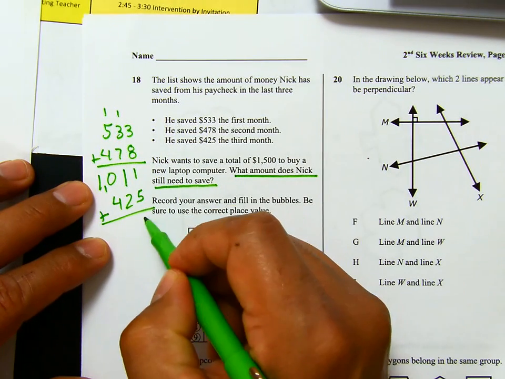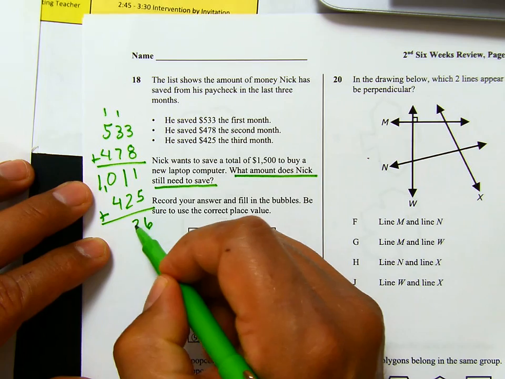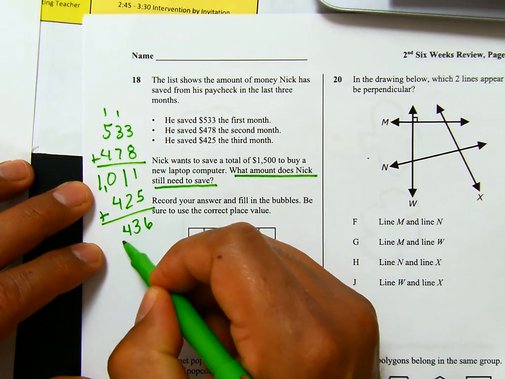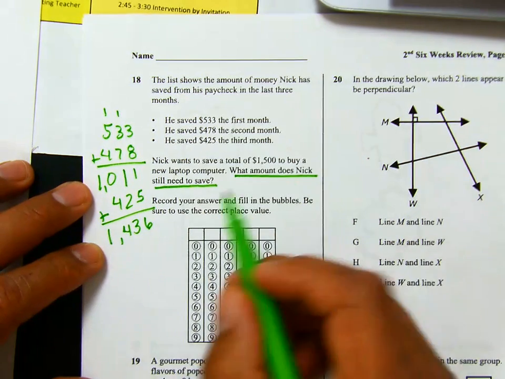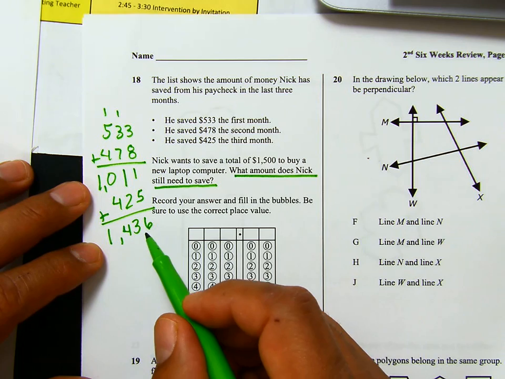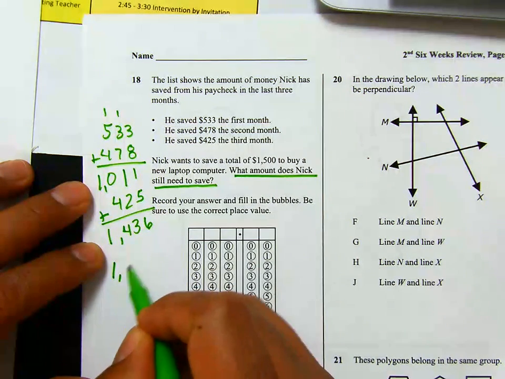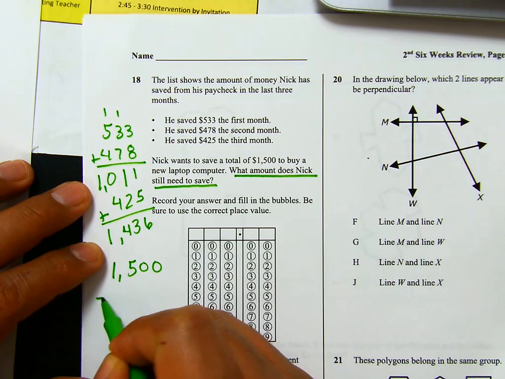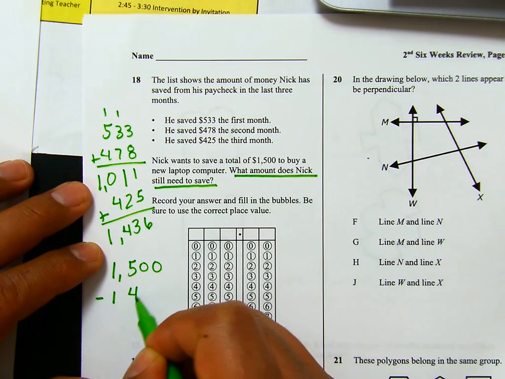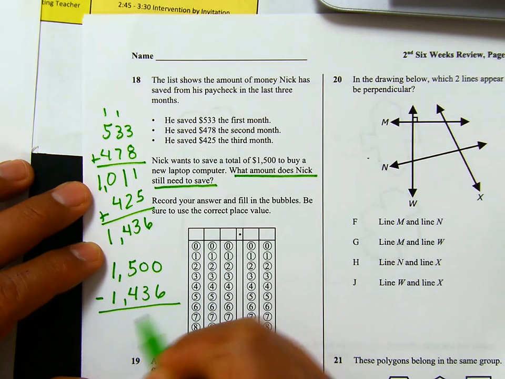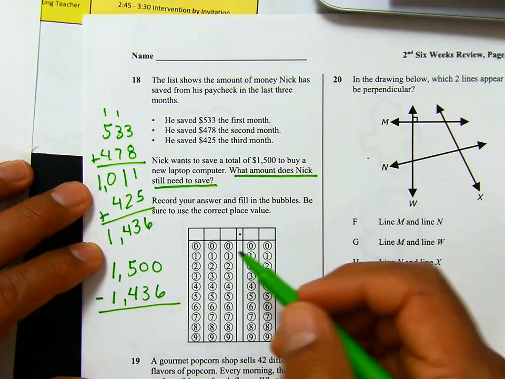1 plus 5 is 6. 1 plus 2 is 3. 4. 1. So so far he saved 1,436. He needs 1,500. So we go 1,500 and we subtract what he saved so far. That should give us how much he still needs.